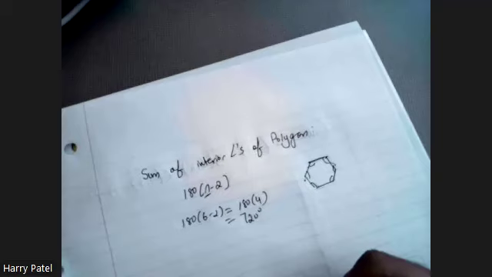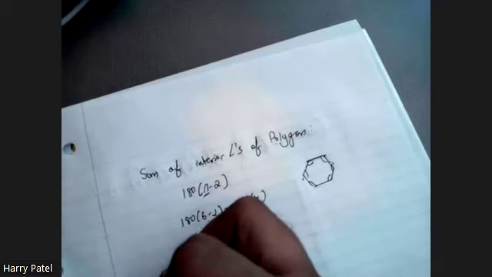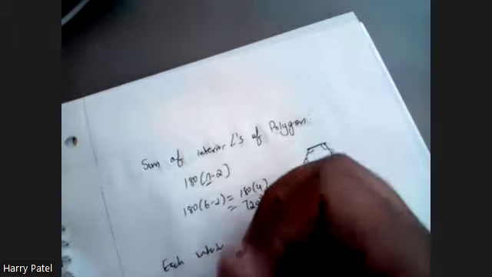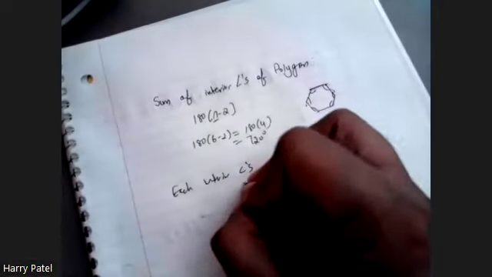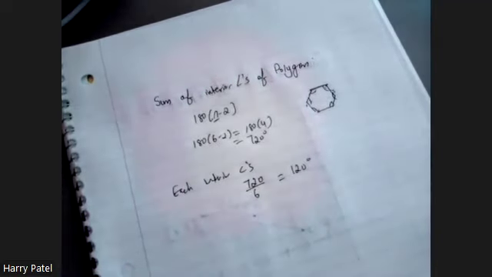Let's say then they ask you, what is each interior angle? Well, you can take 720 and divide by the number of angles that you're going to split them into. Well, 6, and that is 120 degrees. Each one gets 120, right? So that's each interior angle's measure.